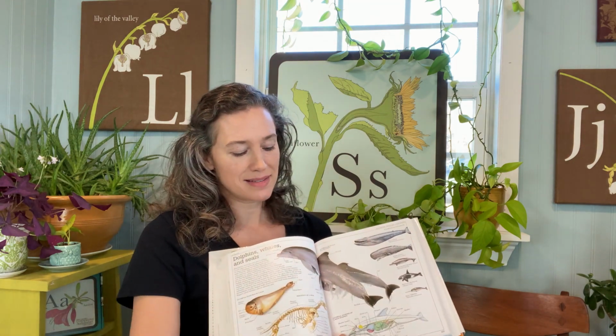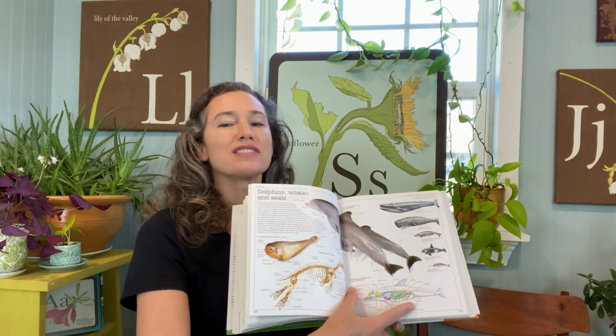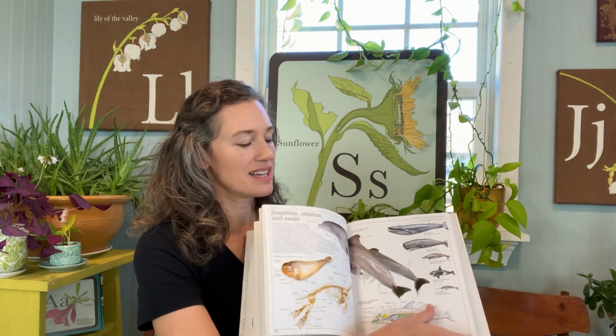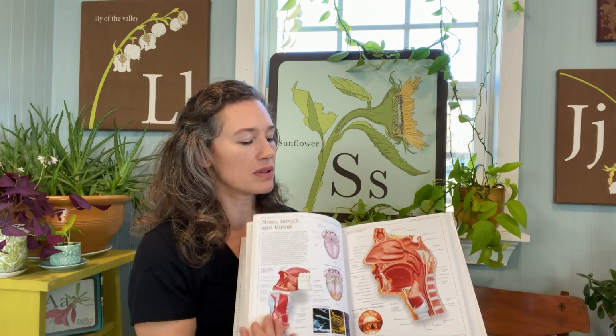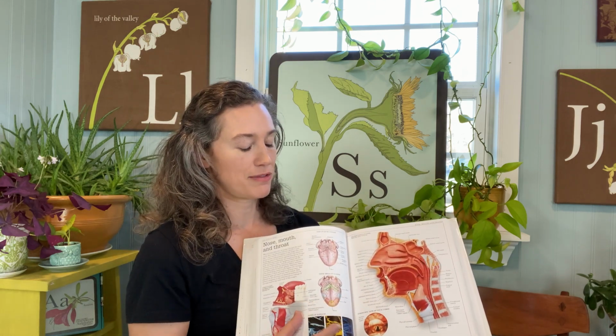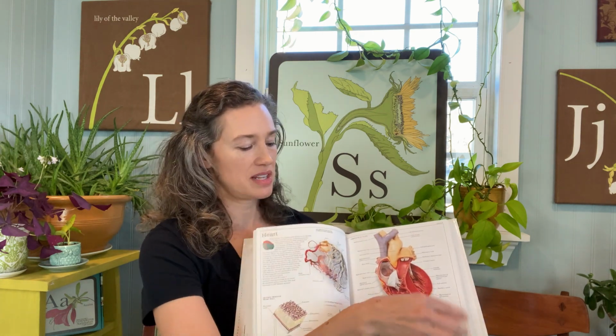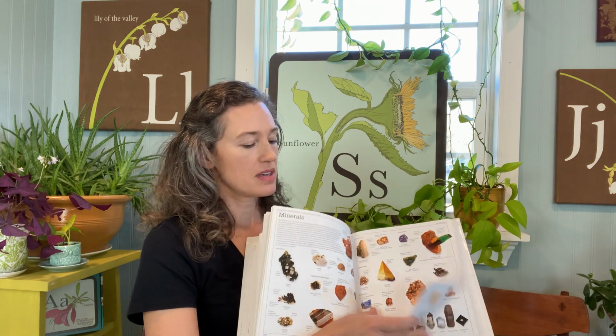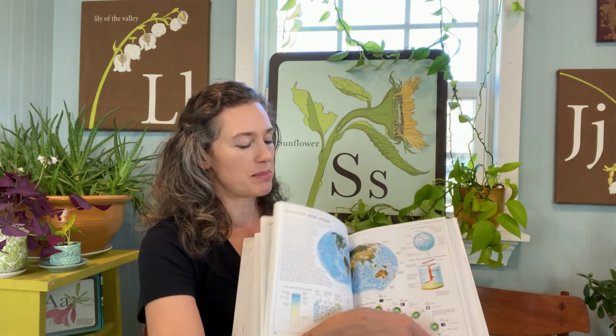This is like all the parts. They're sort of showing you inside of the animals, which is really cool. Not a lot of books will do all of that for so many things. So human body, all these body parts, and they just explain and they show you all the parts. It's amazing. They cover many, many topics.